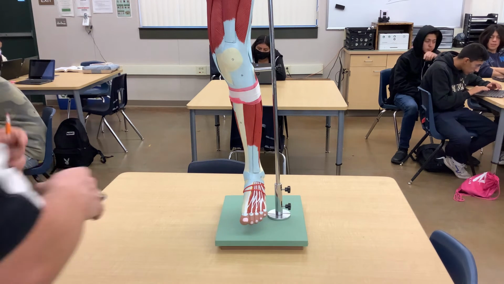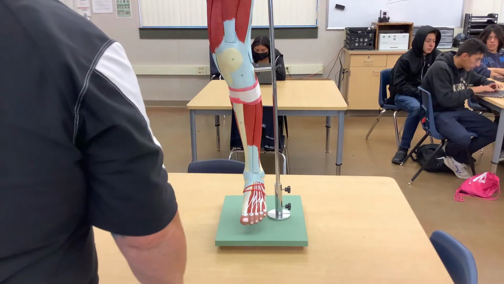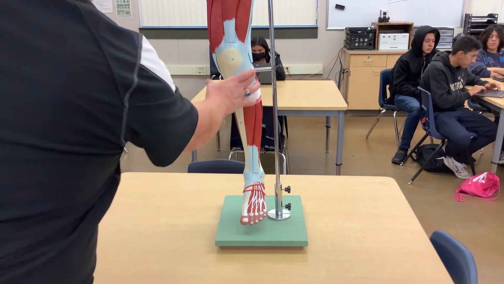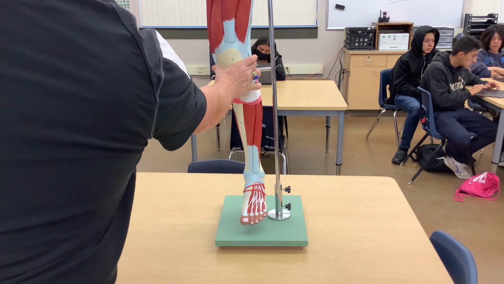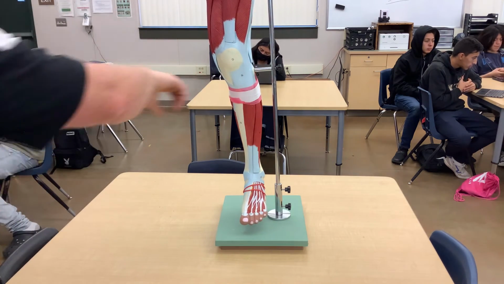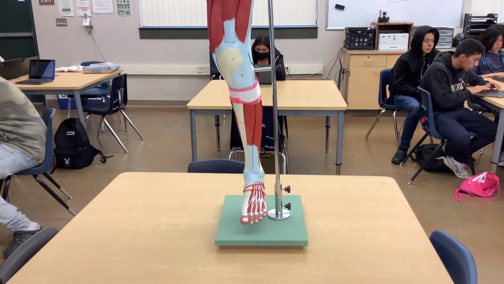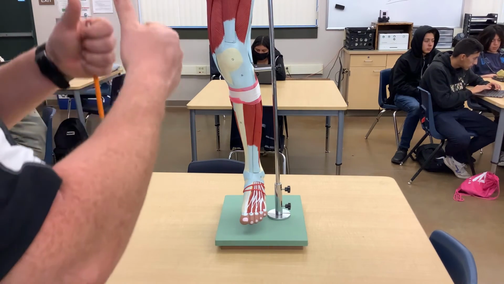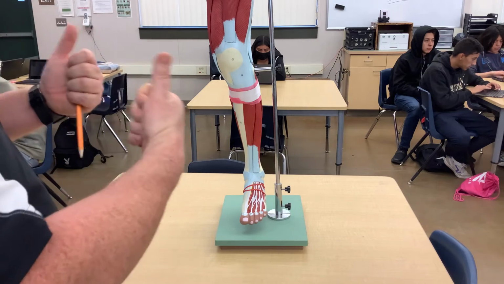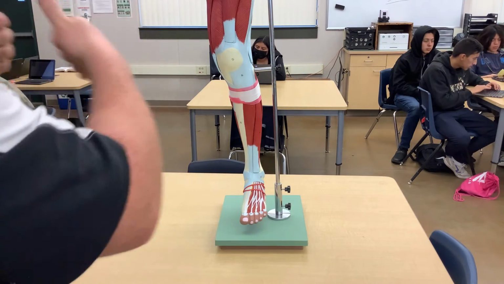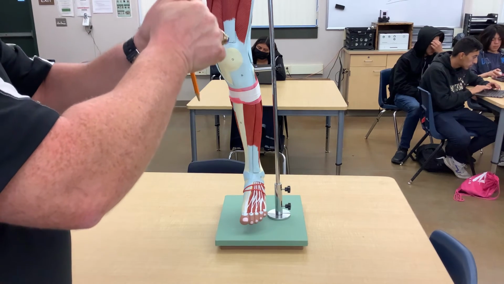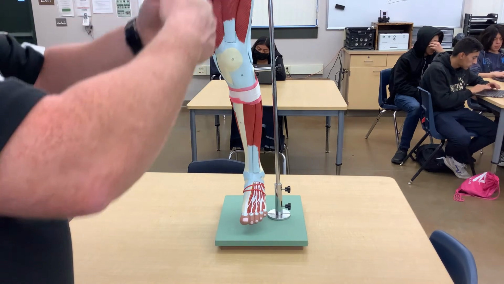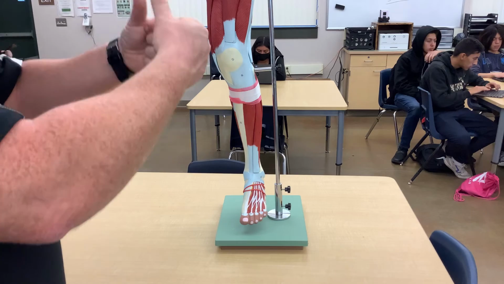The lateral and medial epicondyle, that is referring to up here on the femur. What is important when you're doing the lower leg is being able to identify where the joint line is. If each of you feel on your own knee and you find the patella, there's a natural crevice or divot where the patella goes down.